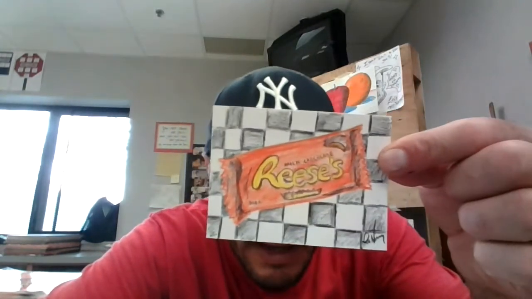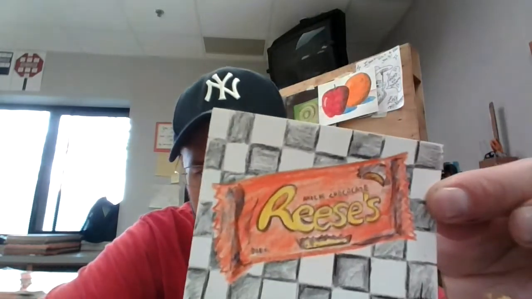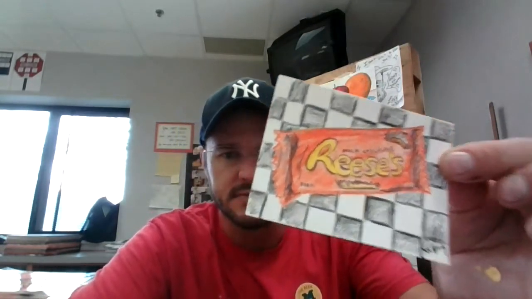So what I've done here is I've colored in every other square to try to do a little gradation. After you finish it, this really needs a little autograph. Look at that. Bam.